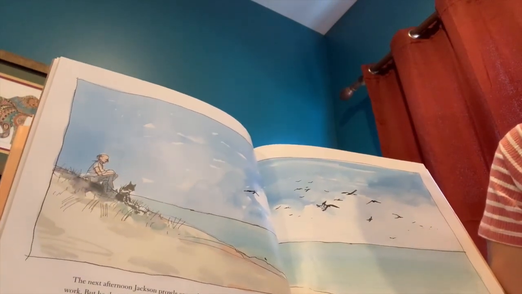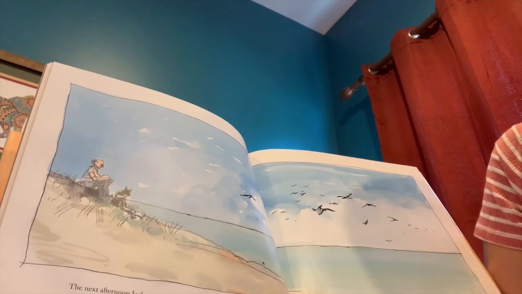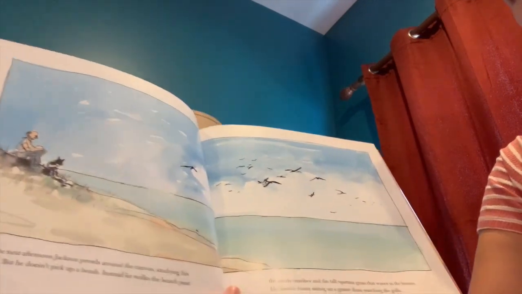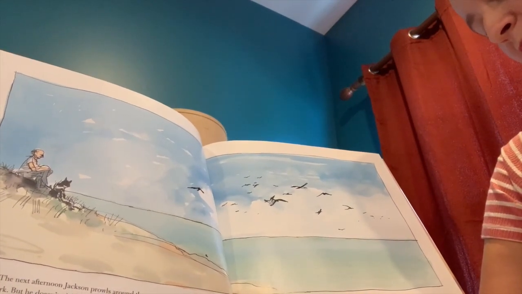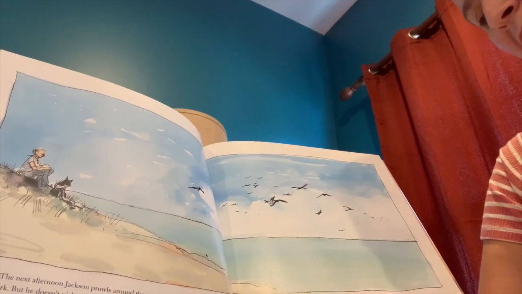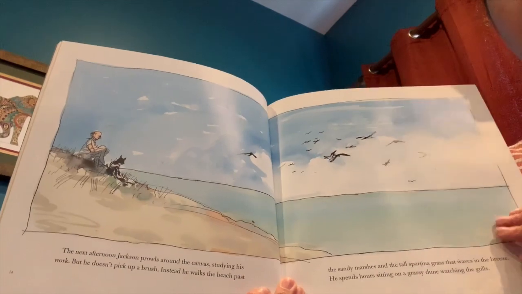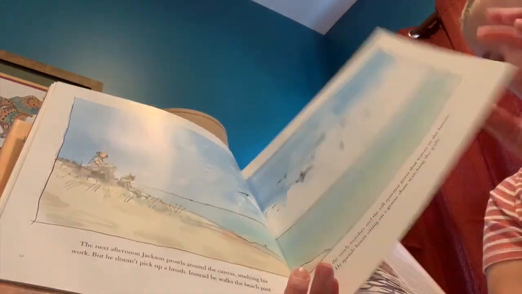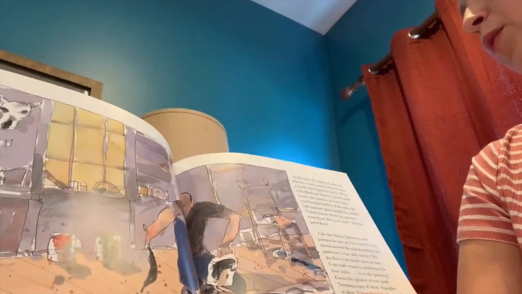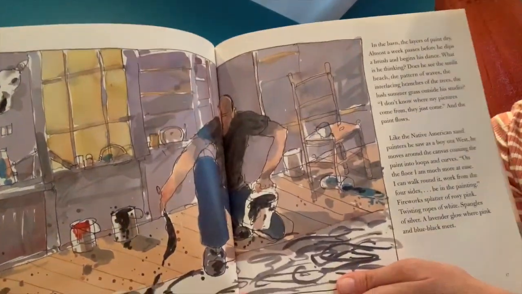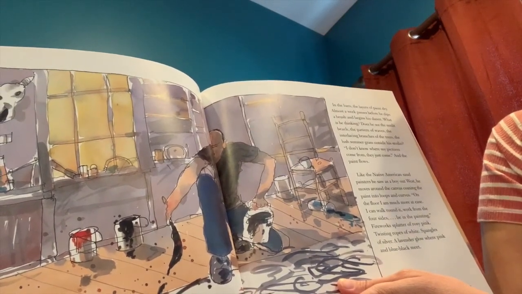The next afternoon, Jackson prowls around the canvas, studying his work, but he doesn't pick up a brush. Instead, he walks the beaches past the sandy marshes and the tall spartina grass that waves in the breeze. He spends hours sitting on a grassy dune, watching the gulls. In the barn, layers of paint dry. Almost a week passes before he dips a brush and begins his dance.